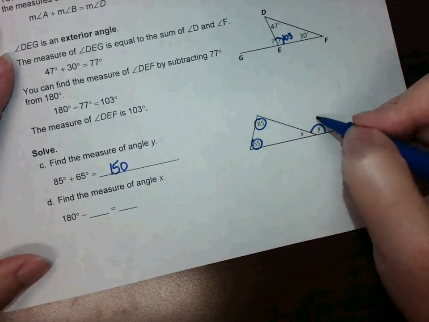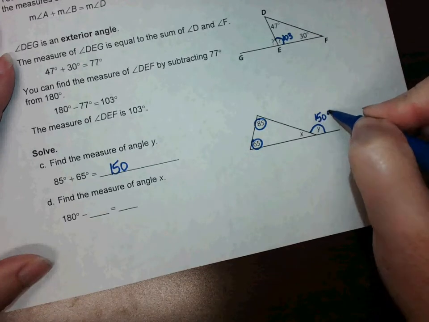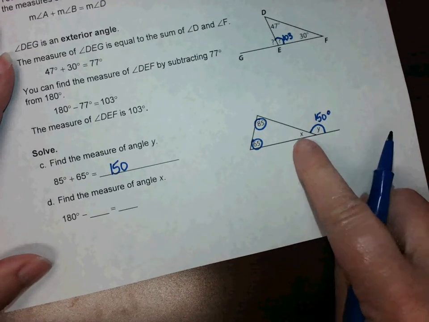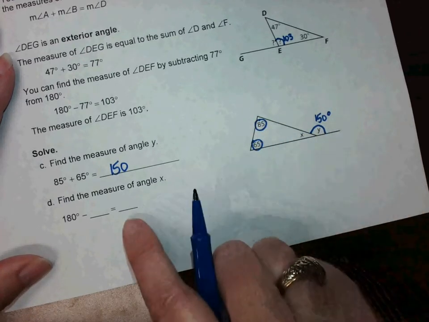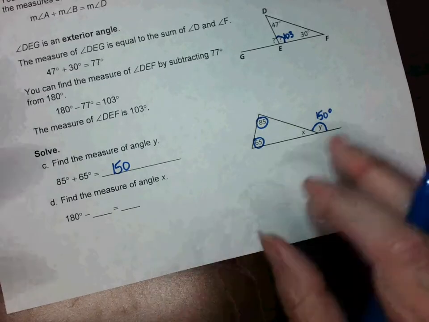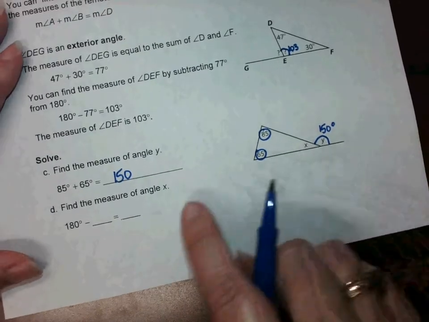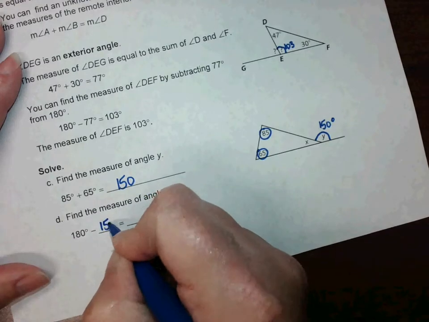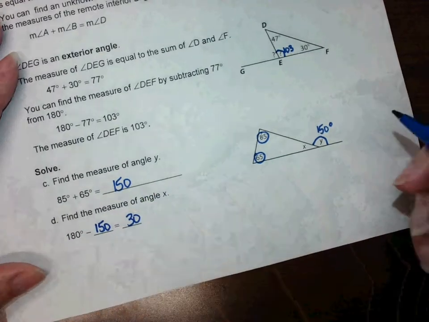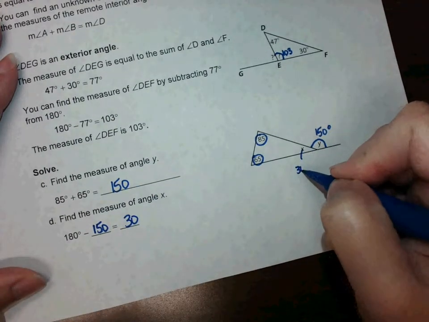So this angle right here is 150 degrees. Now, if I want to know the measure of angle X, I'm going to take this sum and subtract from 180. That's what we've been doing this entire worksheet. So 180 minus 150 equals 30 degrees. So this angle right here is 30 degrees.